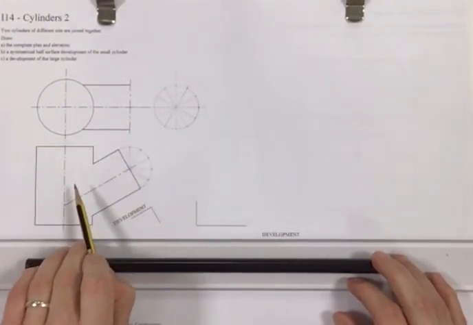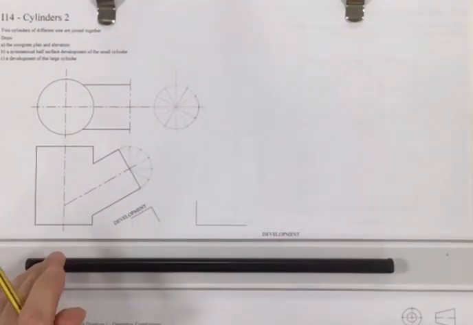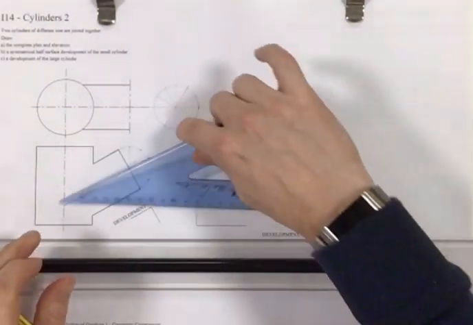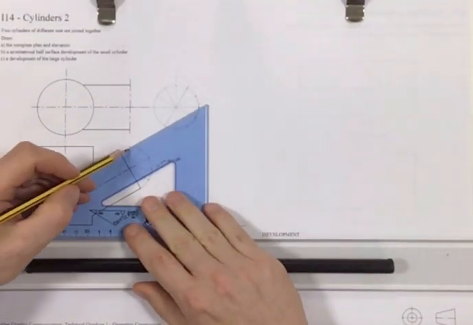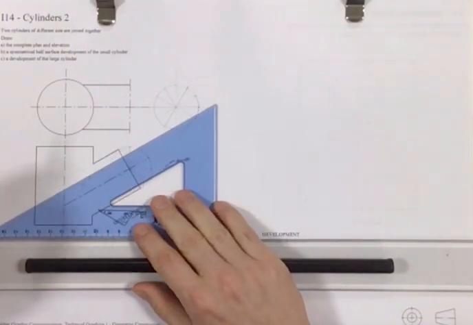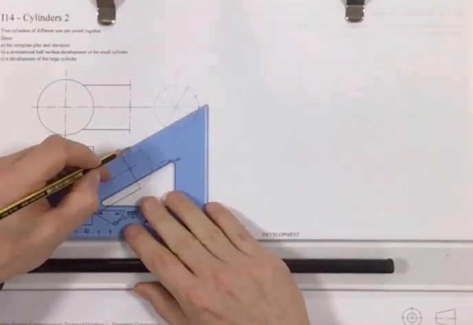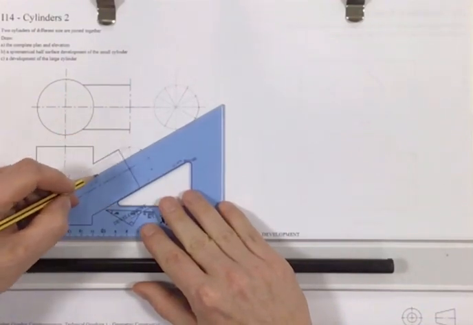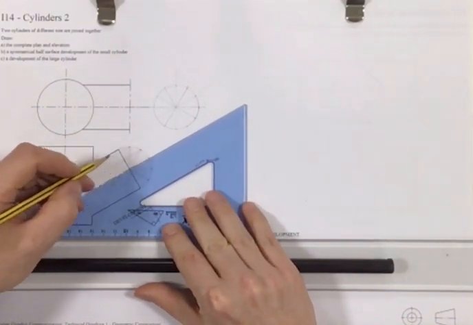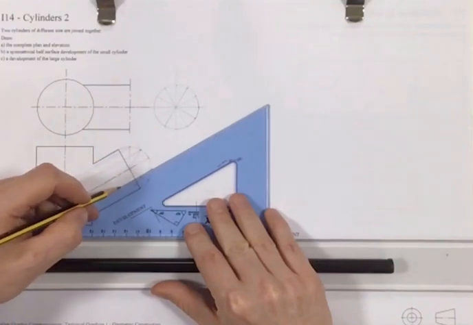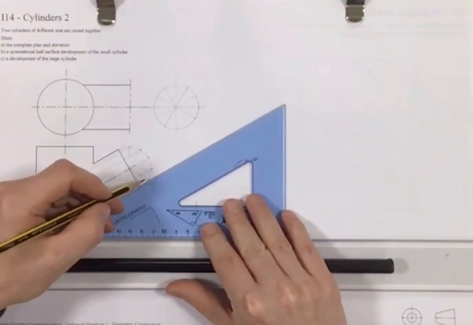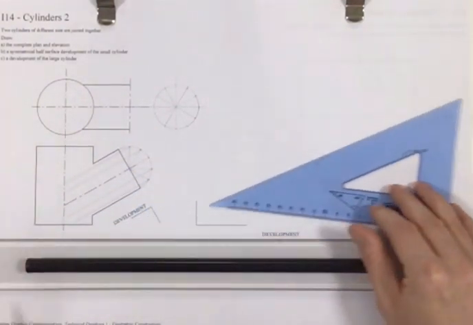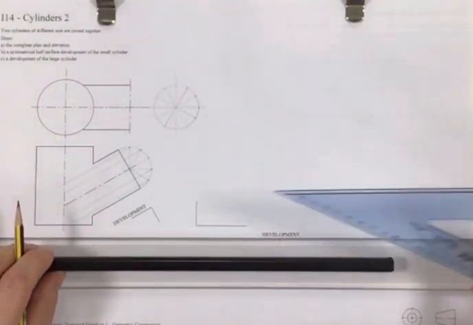Okay, now what I want to do is, in the direction that the pipe is flowing here, I want to take these points down. So in other words, at 30 degrees, I just want to bring these points, and we're just using construction lines here, not too heavy. And we'll just bring them all the way down to the centre line. They won't go as far as that in the end, but it's just for construction work.